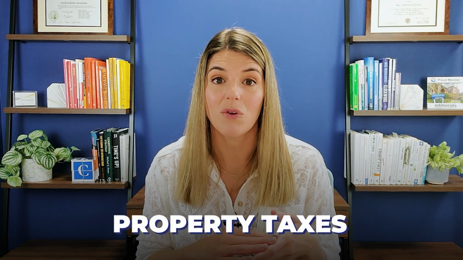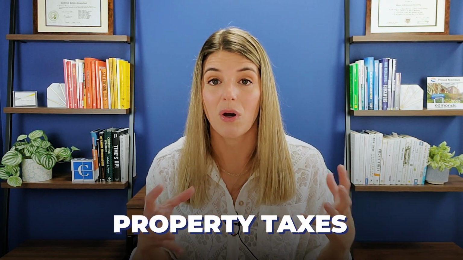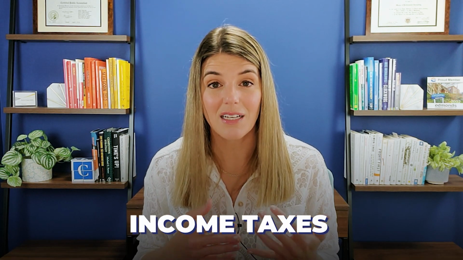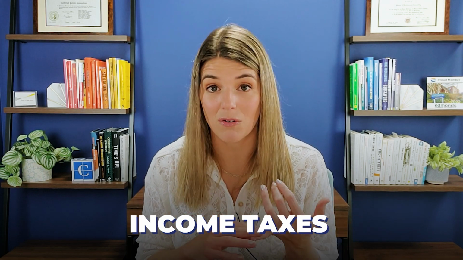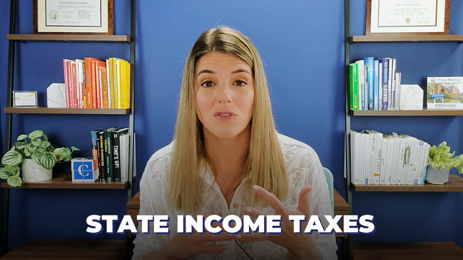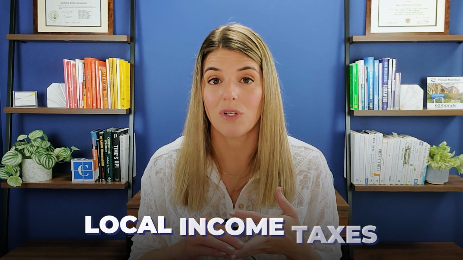You could potentially have property taxes. That might be when you own land or a building, or maybe some type of equipment. You might need to pay some property taxes on those things. And the most common one, the thing most of us think about when we think about taxes, is our income taxes. Those can be federal, obviously, like paying the IRS, but you can also potentially have state income taxes for your business and local income taxes.